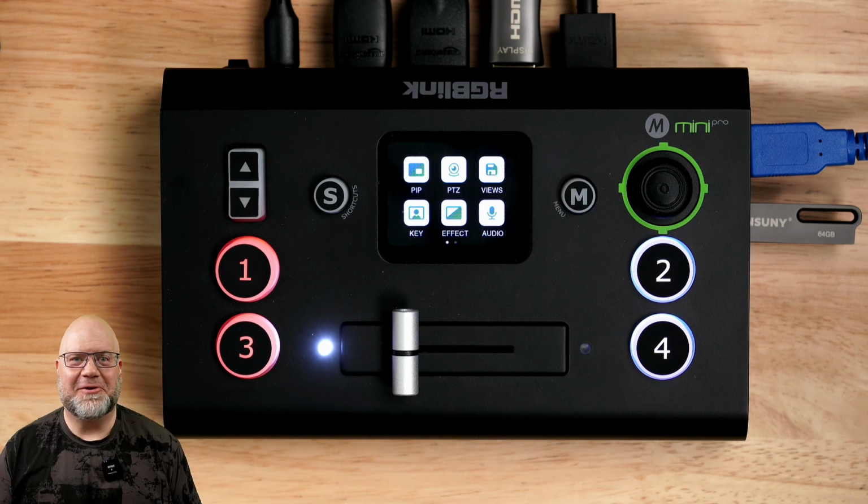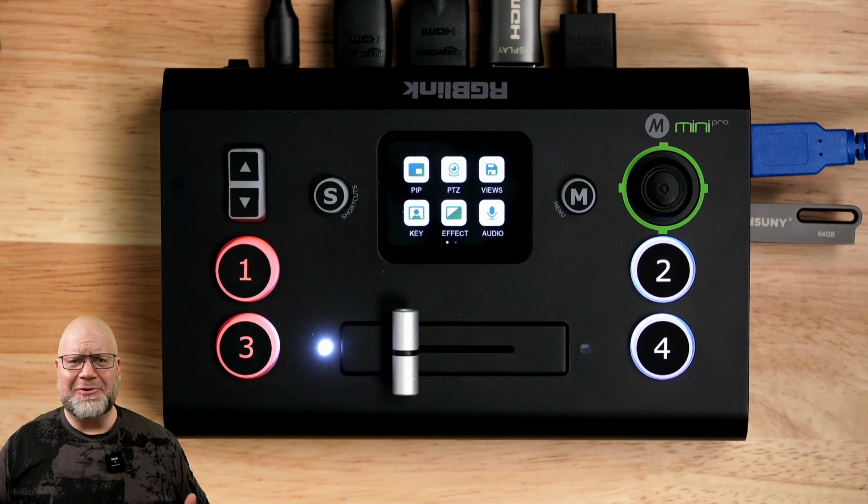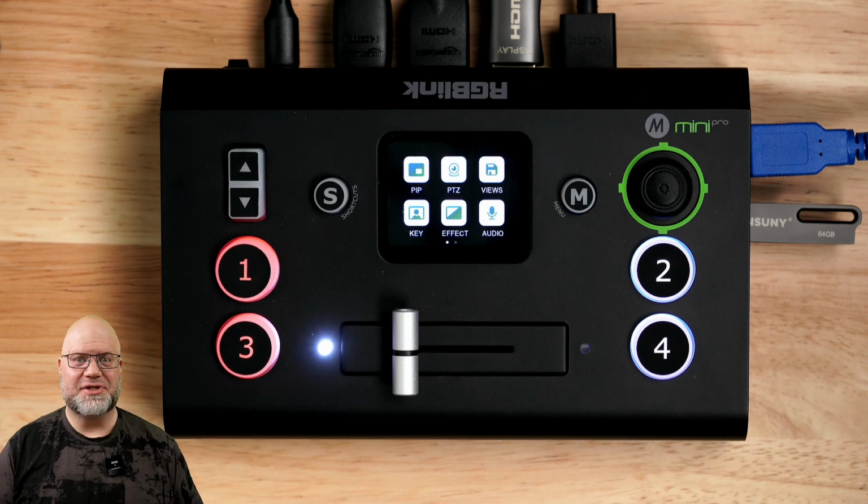Okay, so I tried to look for a lot of information on how to use your green screen on this, and I couldn't find any detail on how to do it. So just a couple people showing that you can do something like this.